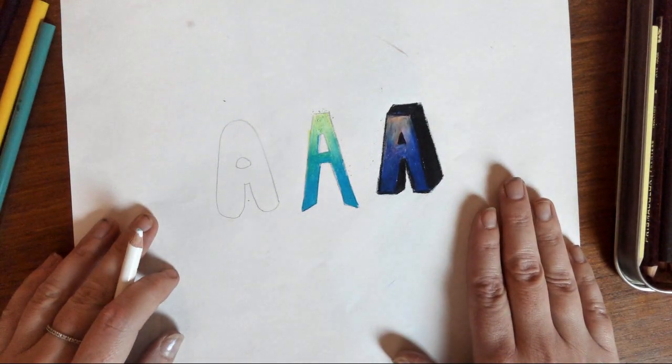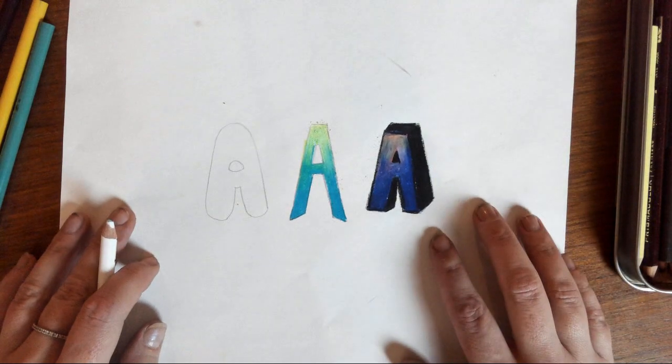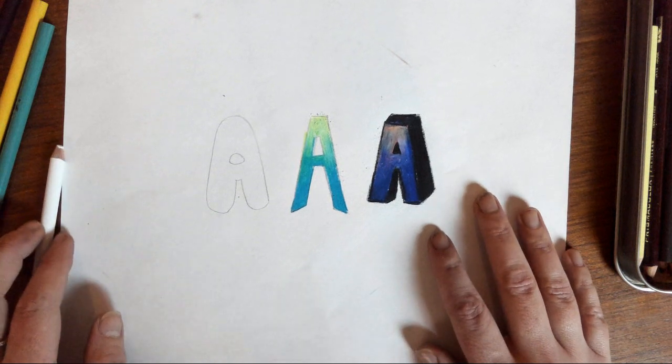And there we go. Pretty simple way to shade, make things look a little bit glowy, and blend colors. Okay? All right. Hope you enjoyed.